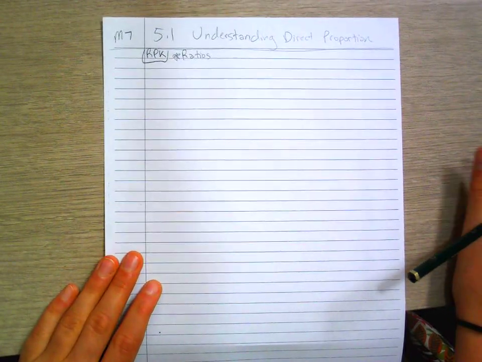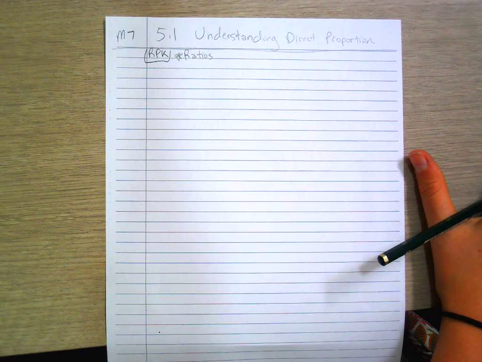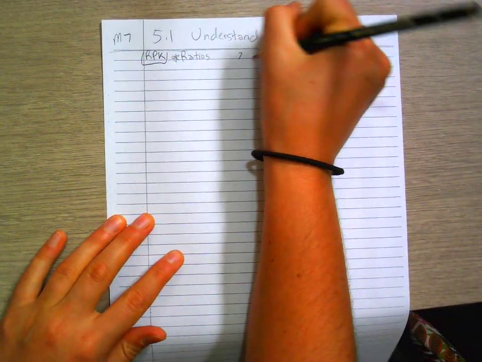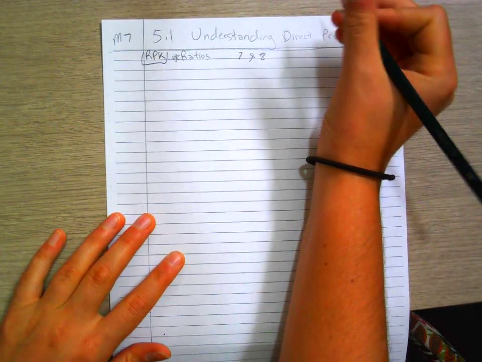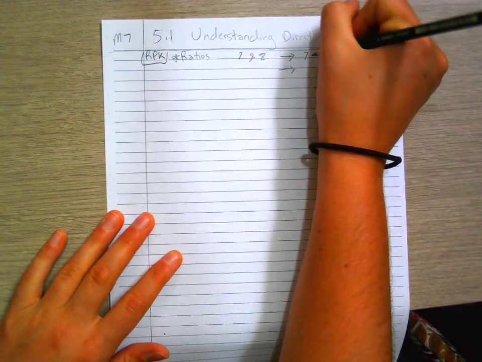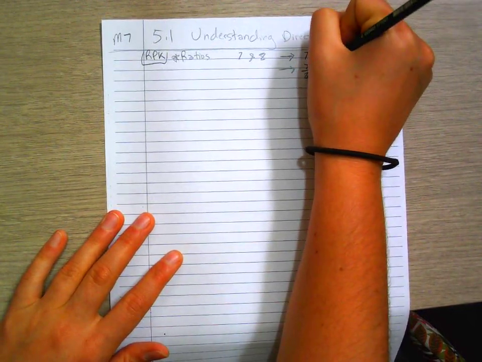This is Math 7, Section 5.1, Understanding Direct Proportions. To recall some prior knowledge, let's talk about ratios. We want to compare any two numbers, let's say 7 and 8. There are two ways we can compare them. We can either say 7 to 8, or 7 over 8.